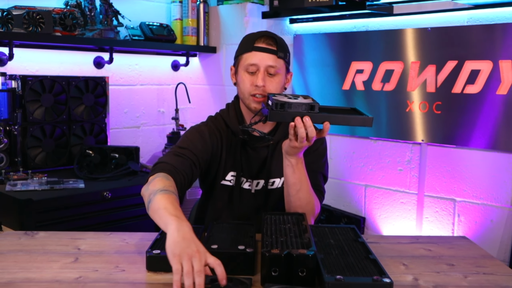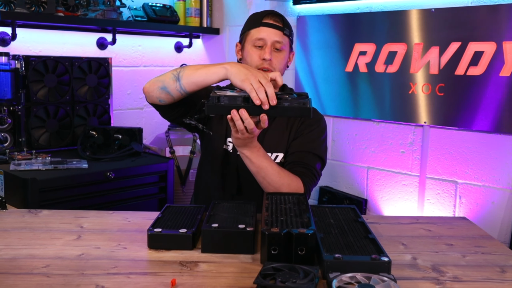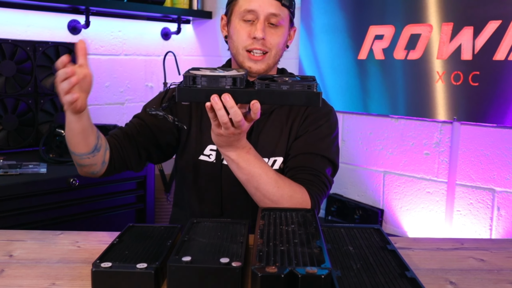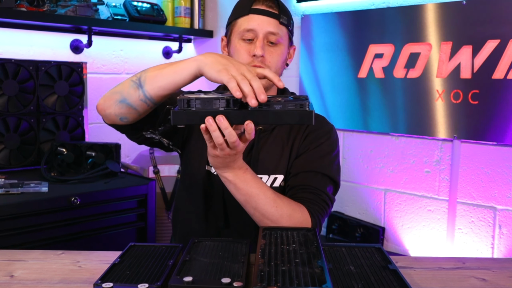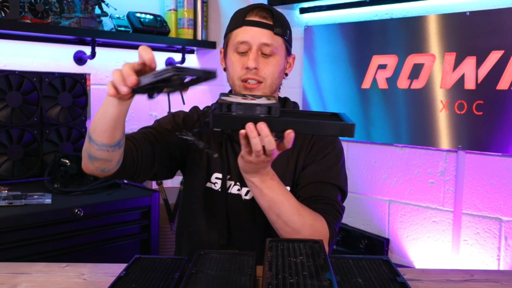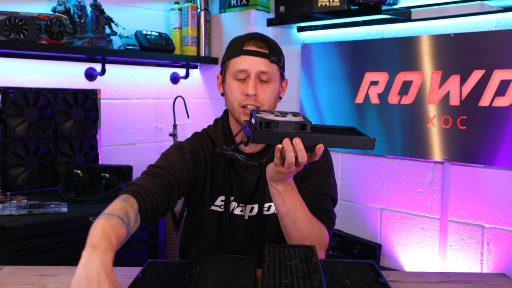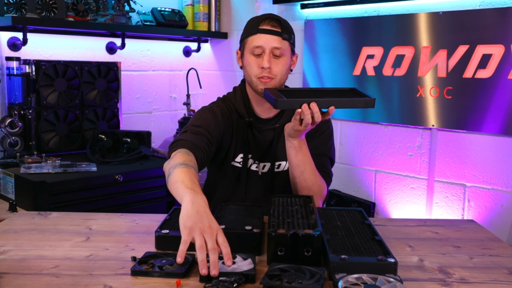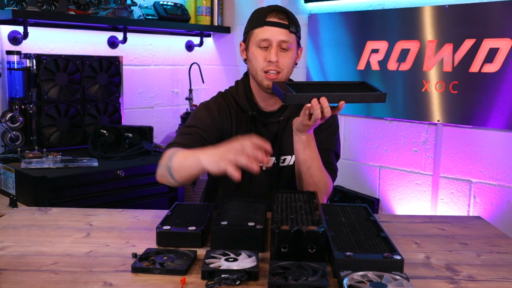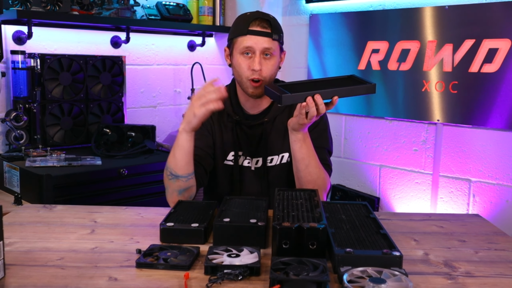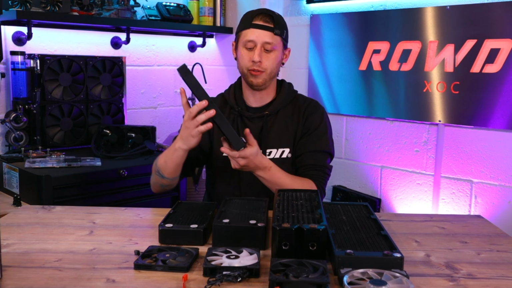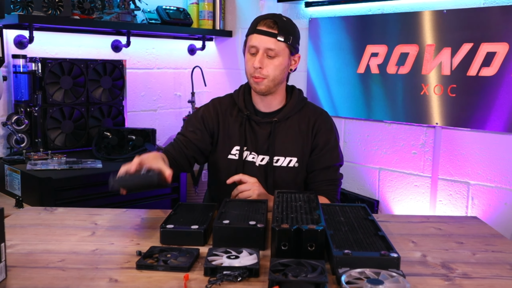You can obviously buy slimmer fans, but with slimmer fans you generally take a bit of a hit on static pressure. So you don't tend to find slim fans like this with a great deal of static pressure performance. There are some good ones out there, but if you're going for a thick rad with high FPI, the slim ones probably won't cut it. You'll need to go for something a bit beefier. So just something to bear in mind.